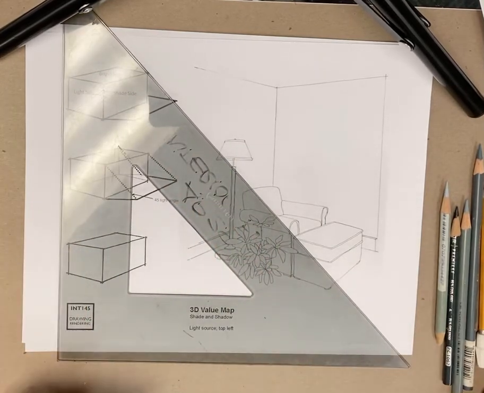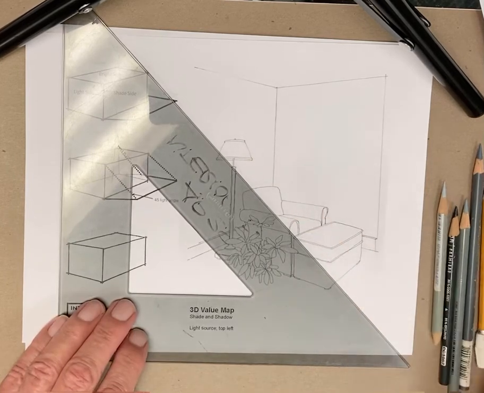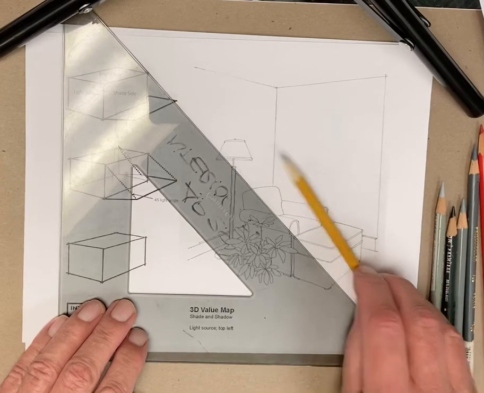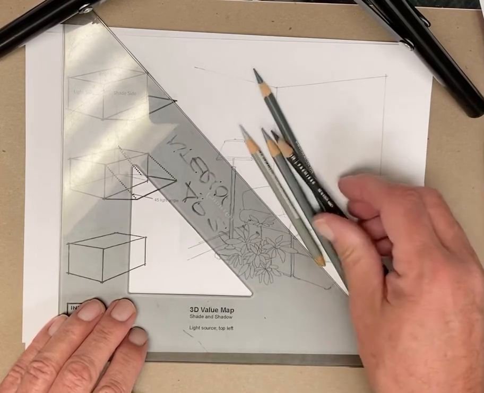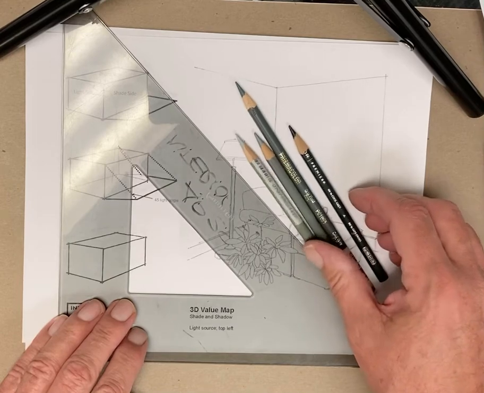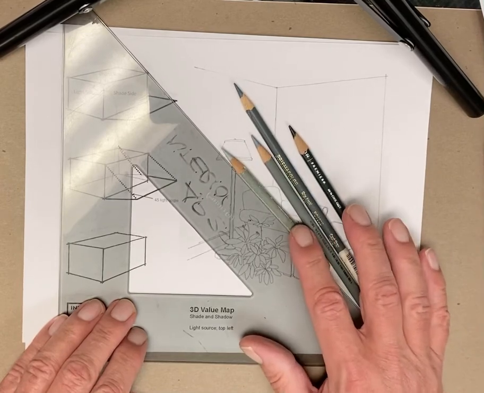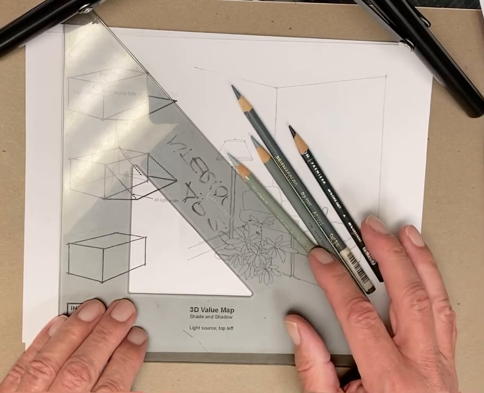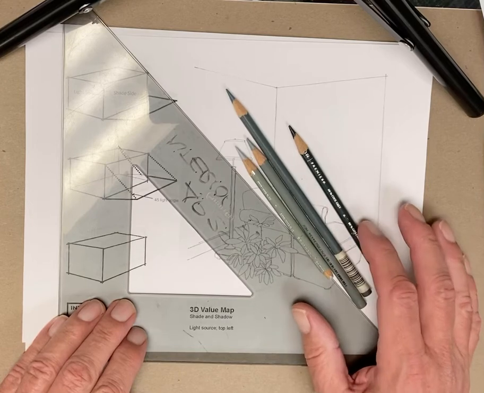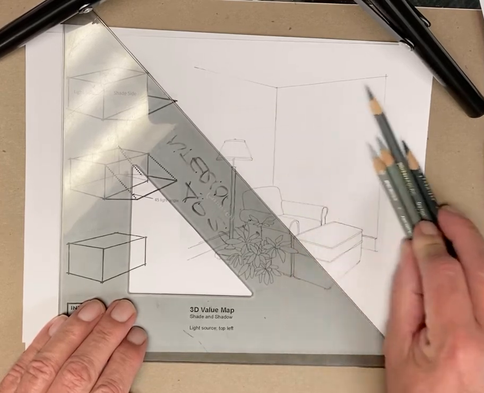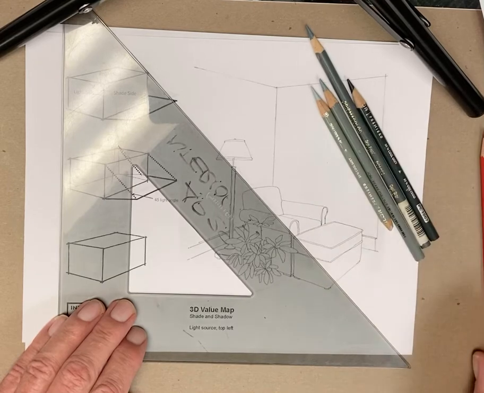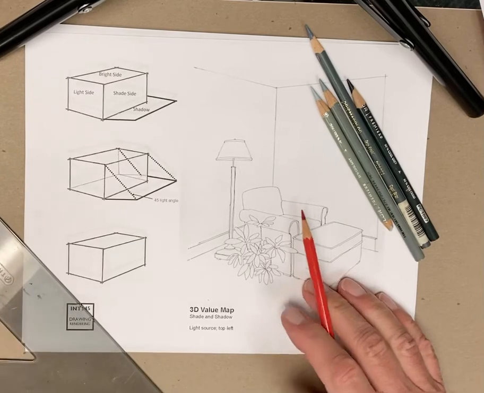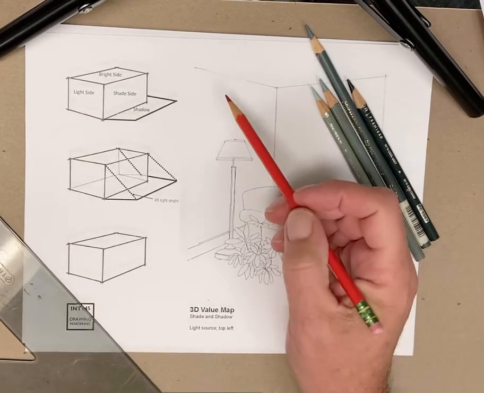And you will need a pencil. I'm going to go ahead and work in a red pencil, but for you, a standard pencil is fine. And then you will also need your colored pencils, your cool grays, 10%, 30%, 50%, 70%, and 90% for this demonstration. I'm going to work in red so that you can see it a little bit better on the video.